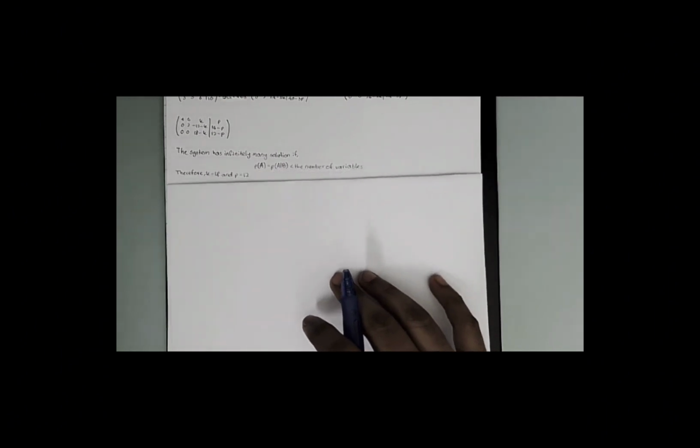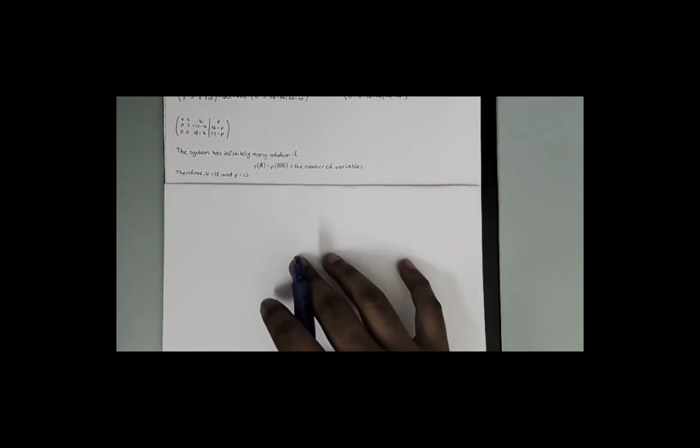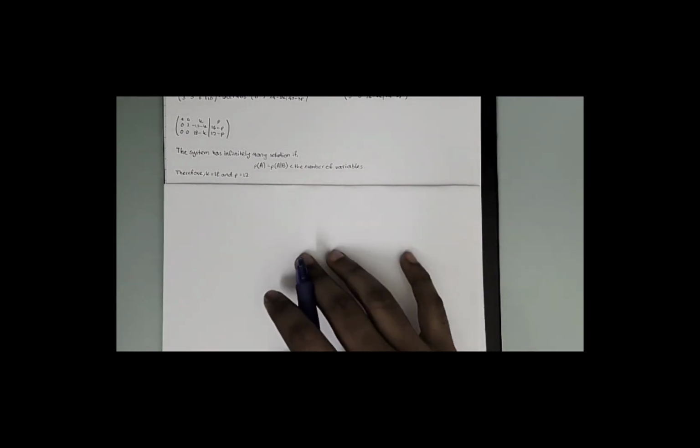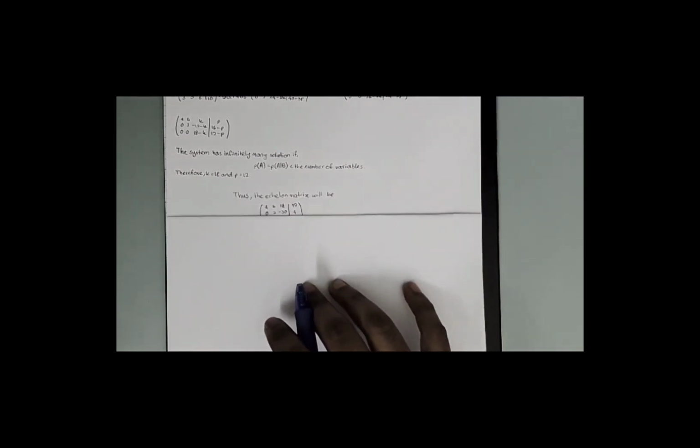So from this, we can already find whether the system has infinite solutions or not. We know that for the system to have infinitely many solutions, rank A and rank A|B must be less than the number of variables. Therefore, we can assume that k is equal to 18 and p is equal to 12. Now we insert the values that we have assumed, then our echelon matrix will be this.